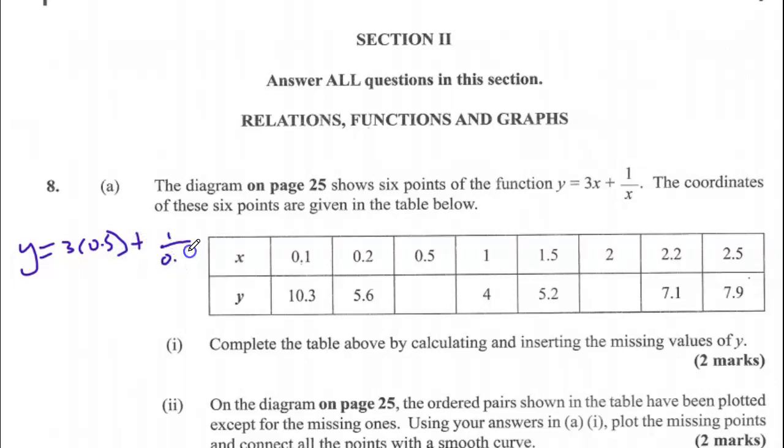So we're replacing x with 0.5. So y would be equal to 3 times 0.5, that's 1.5, right? Plus 1 divided by 0.5, that's 2. So 3.5. So when x is 0.5, the y value should be 3.5. Alright, using this equation, that's how we get the missing values.